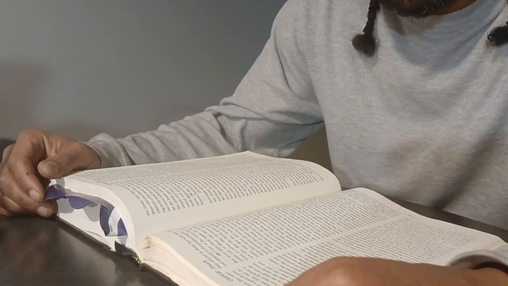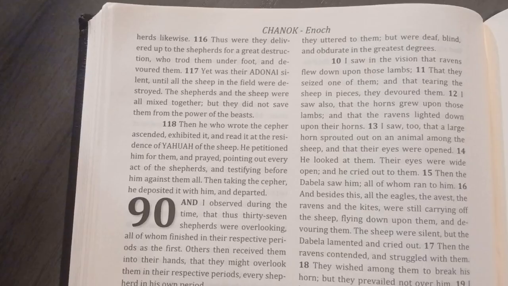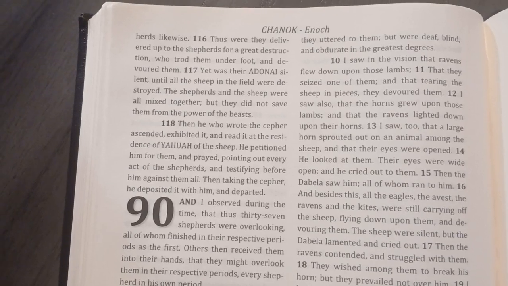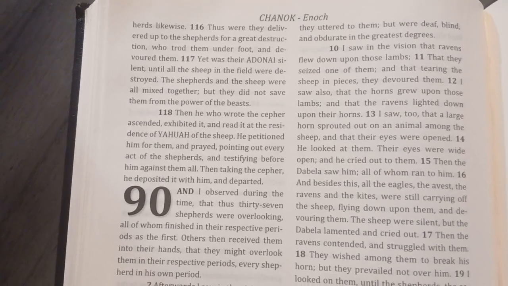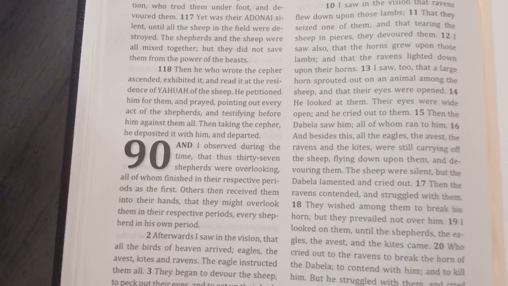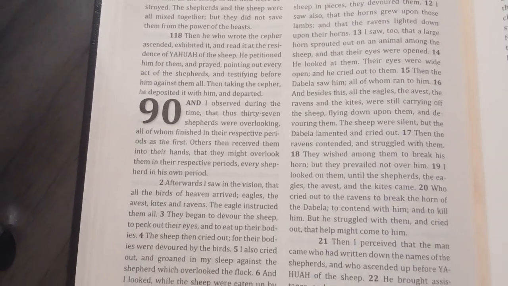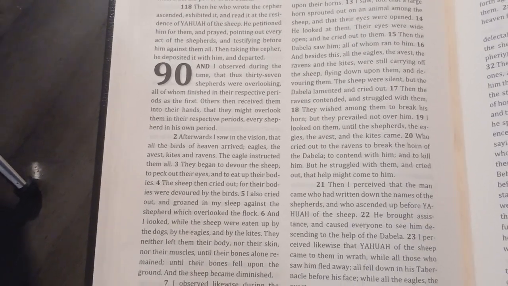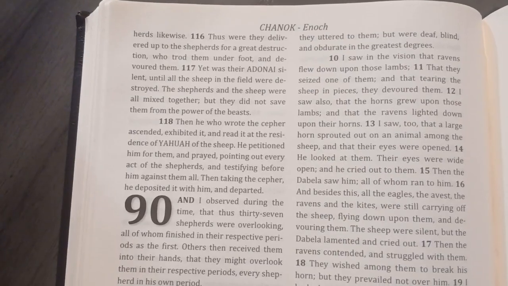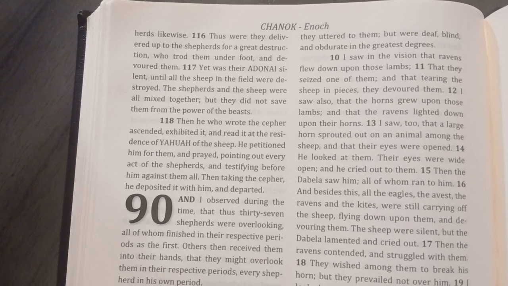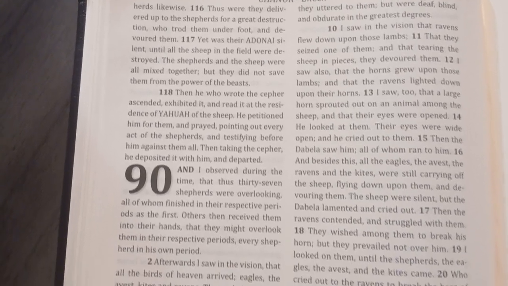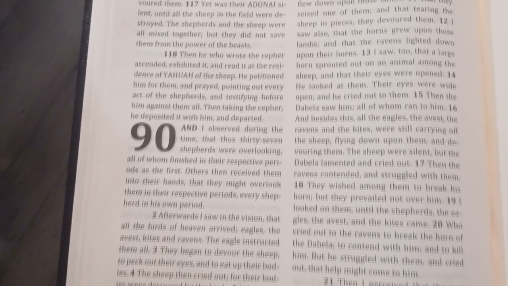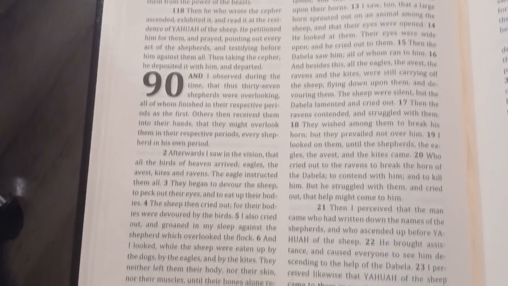Enoch 90. And I observed during the time that thus 37 shepherds were overlooking, all of whom finished in their respective periods as the first. Others then received them into their hands, that they might overlook them in their respective periods, every shepherd in his own period. Afterwards I saw in the vision that all the birds of heaven arrived, eagles, the aves, kites, and ravens. The eagle instructed them all.